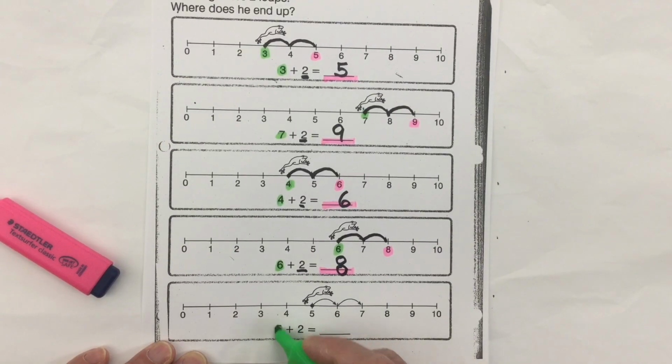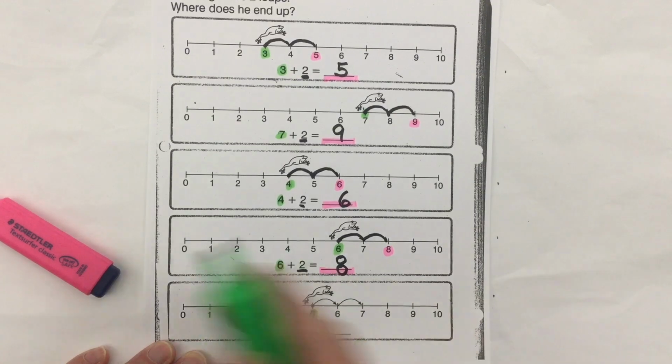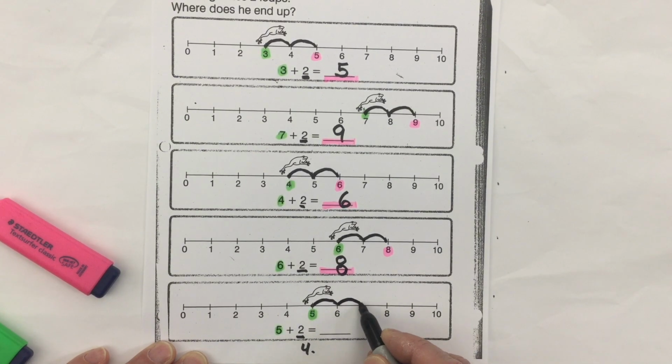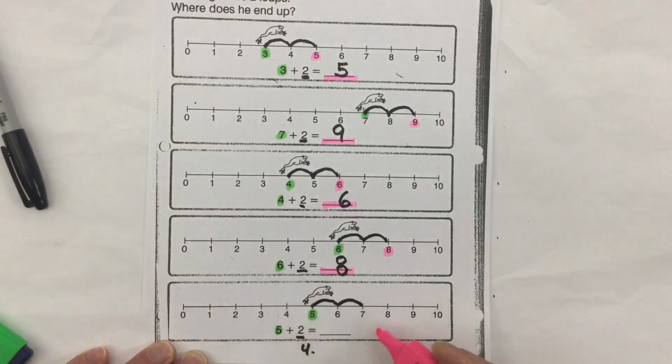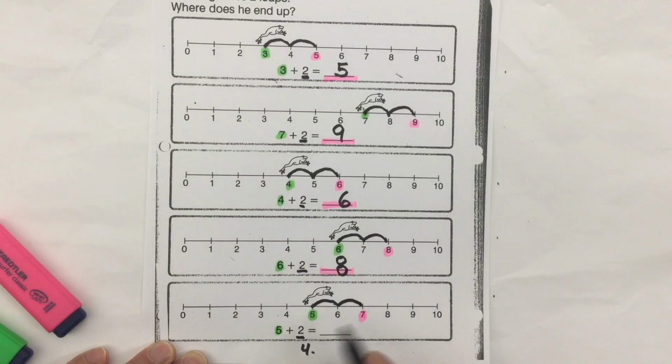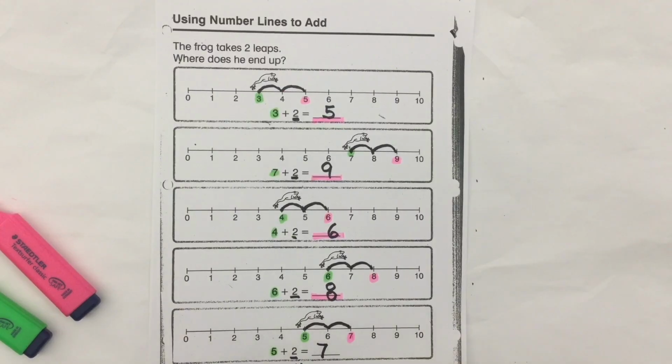In this question, 5 is our starting number. 2 is the number of hops we're going to take. 5 plus 2. 5 plus 1, 2. Number we land on? That's our answer. 5 plus 2 equals 7. Addition using number lines.